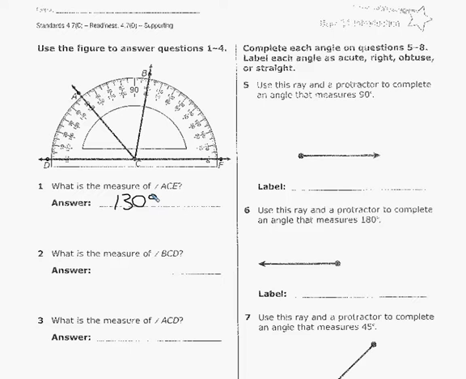Okay, question number 2. What is the measure of angle BCD? So angle BCD. Okay, and BCD is also an obtuse angle. It's greater than 90 degrees. So right there, ray CB is crossing 80 and 100 right there. Since it's obtuse, I know that's going to be 100 degrees.